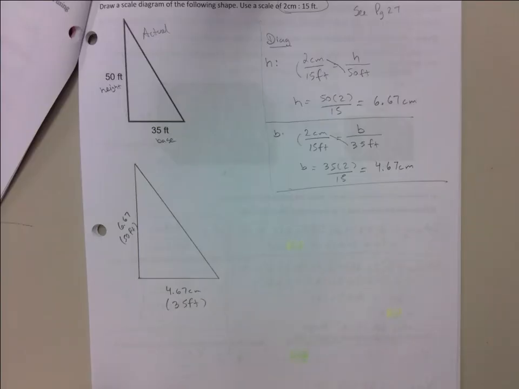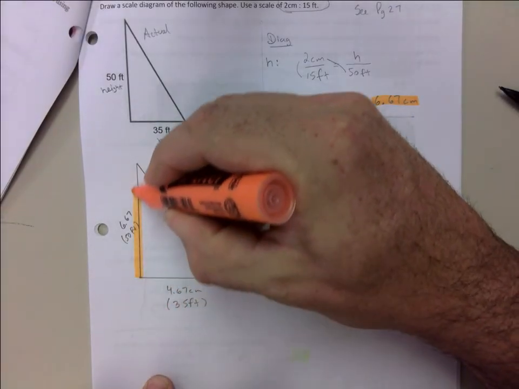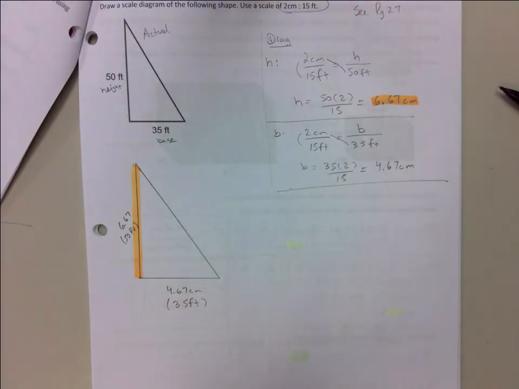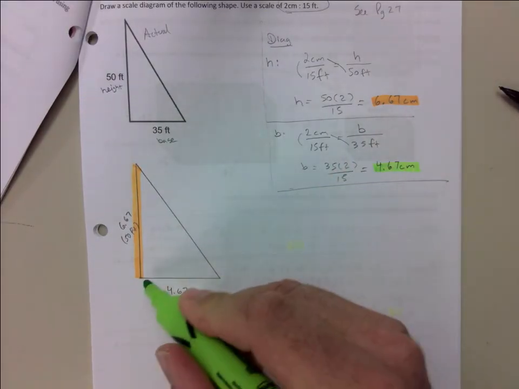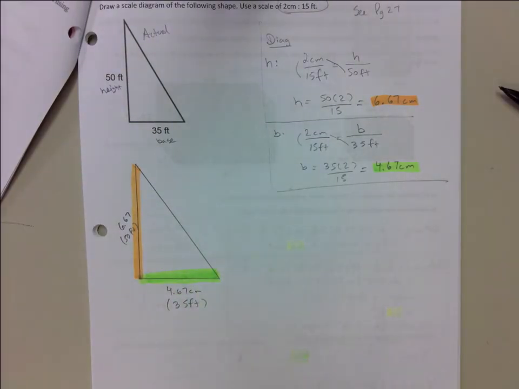If you like to highlight, this is what I used to draw that, and this is what I used to draw this part right there. So that's a review on how to do a scale diagram. It shouldn't take you very long, but you have to do some sort of calculations. And I will use centimeters. I will not use inches. So if your ruler doesn't have inches, just use centimeters. That's all you need, okay?